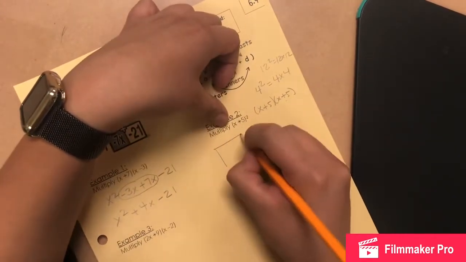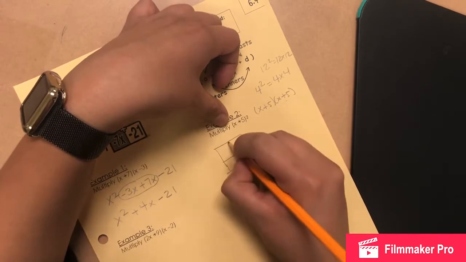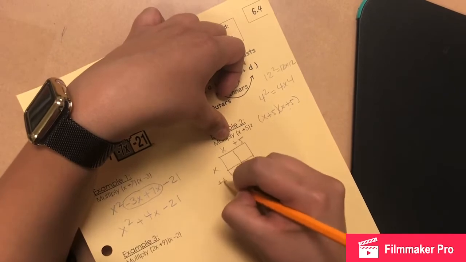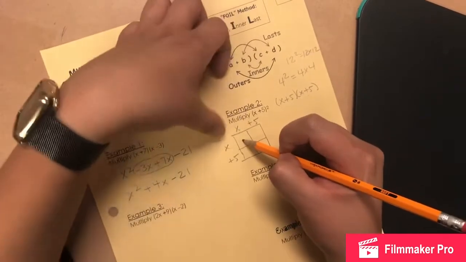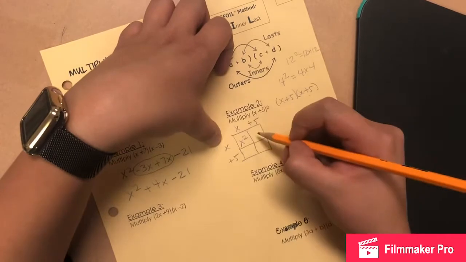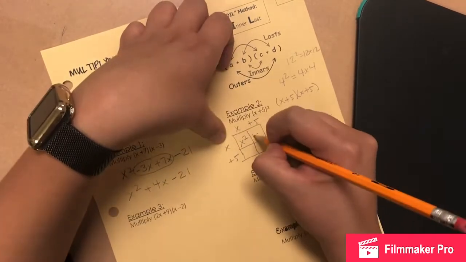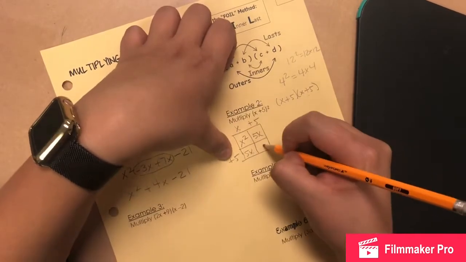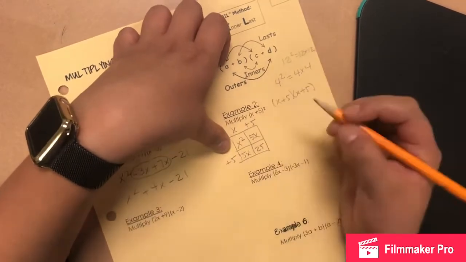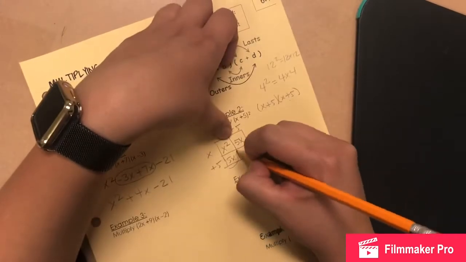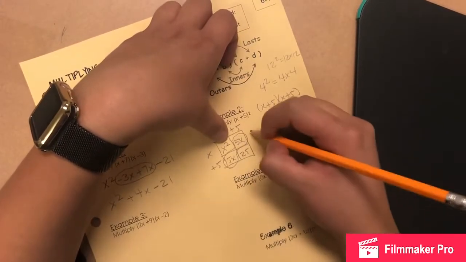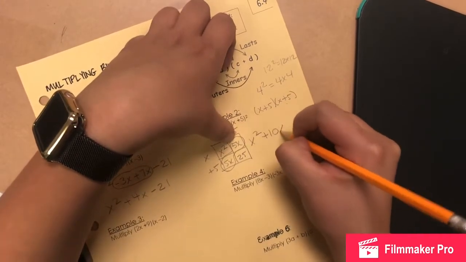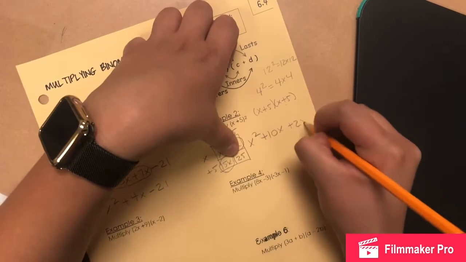So I'm going to use the box method here. Not that the FOIL method is wrong, I'm just going to go back and forth. So x plus 5, x plus 5. So this box means x times x, which is x squared. This box, 5 times x is 5x. This box, x times 5 is 5x. And this box, 5 times 5 is 25. So if you do this correctly, your diagonals are your like terms. So x squared, 5x plus 5x is positive 10x. And then this is positive 25.